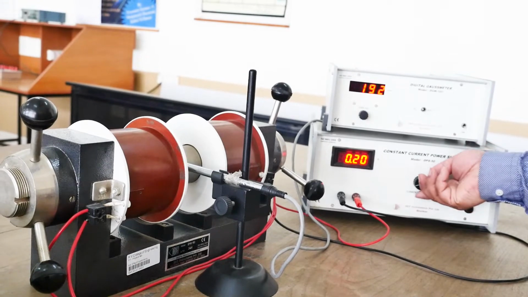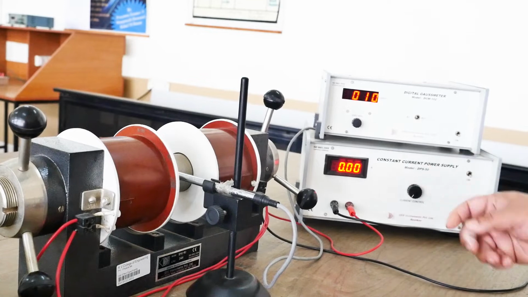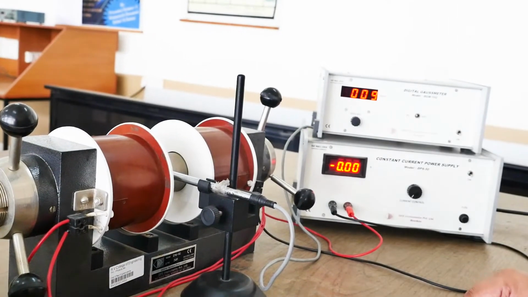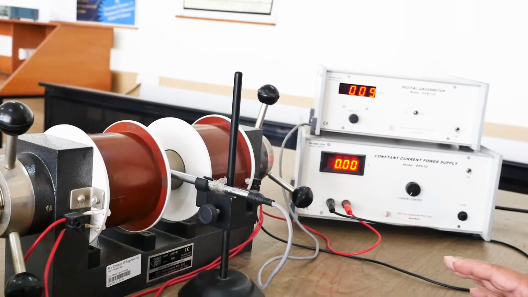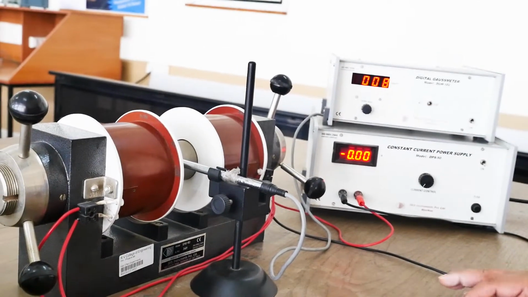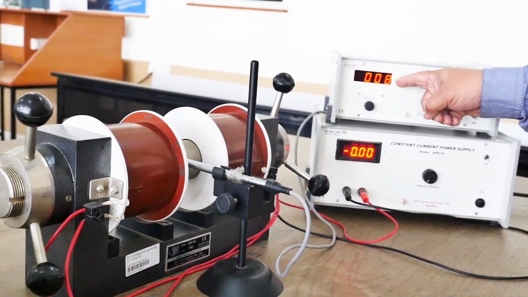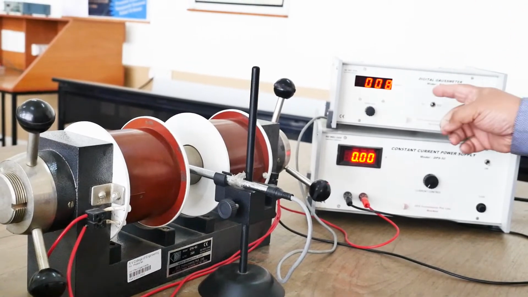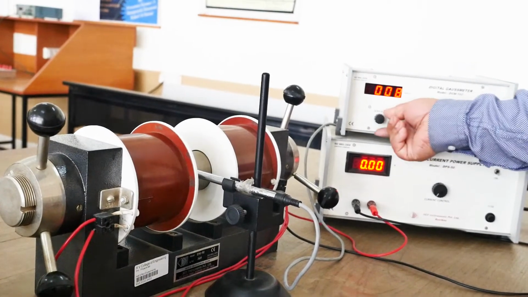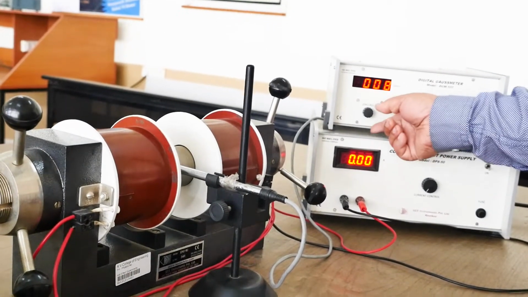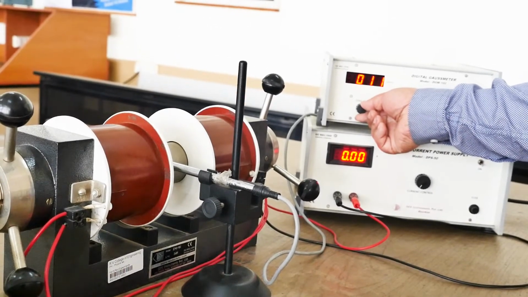For doing the calibration, first I have to turn this external current to 0, and when I turn the external current to 0, I know that the magnetic field value also should come to 0. But because of the memory effects involved in an electromagnet, this value is not exactly showing 0 but some finite value. This is not required, and this has to be set to 0. The way I will set it to 0 is by turning this 0 adjust knob. It is written 0 ADJ, as in 0 adjust, and I will gently turn this knob and make it 0.